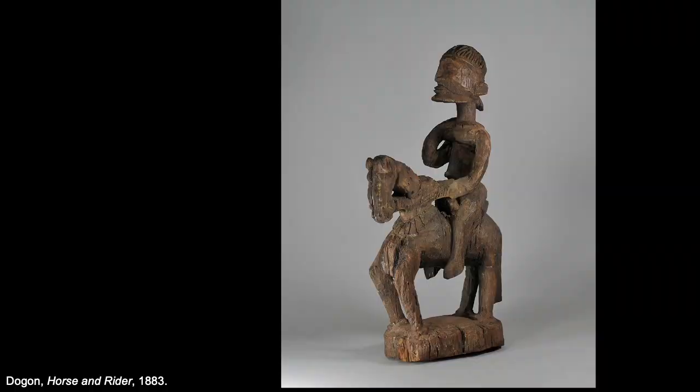Now, wood is the other most common carving material, but because wood is an organic material, it decays, right? So we don't have as many surviving examples of ancient sculptures made of wood. It depends on the environment that the sculpture was made in. Certain conditions preserve wood better than other conditions.